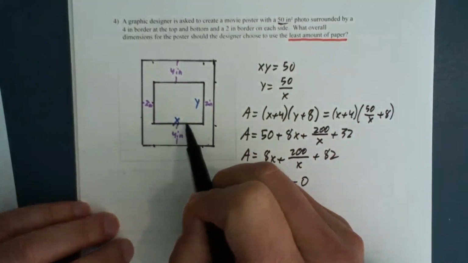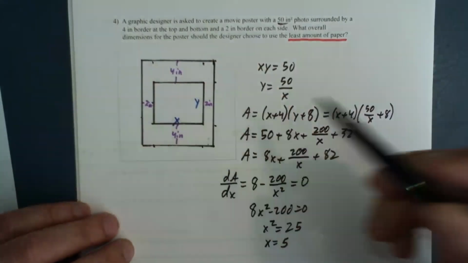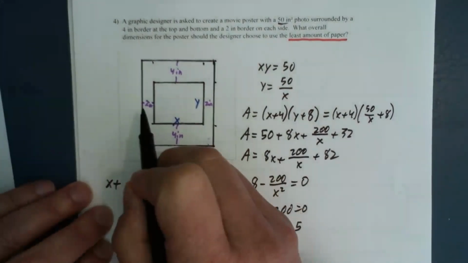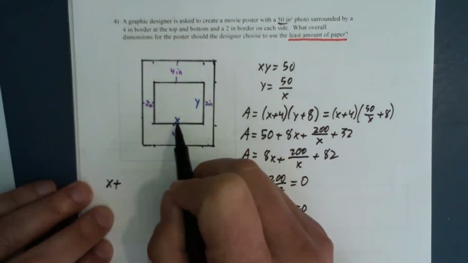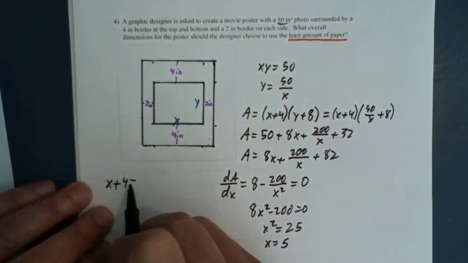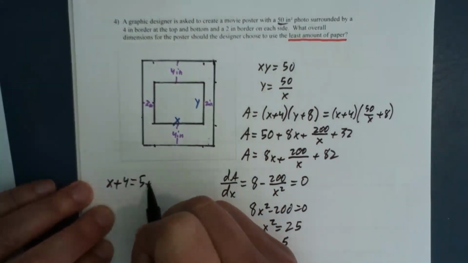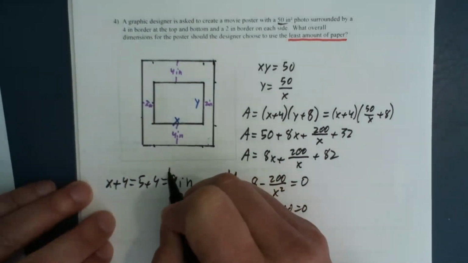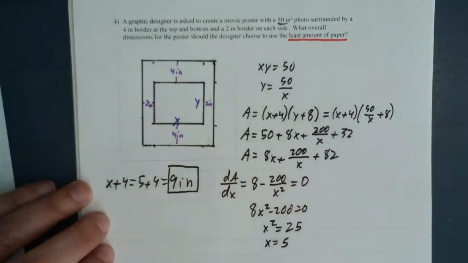Now, they want the overall dimension. So that's just the picture part of it, not the whole thing. So actually, x plus 4, 2 plus 2 plus x, is going to give us 5 plus 4, or 9 inches. So here's one of our dimensions, 9 inches.